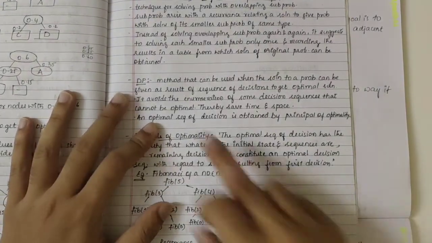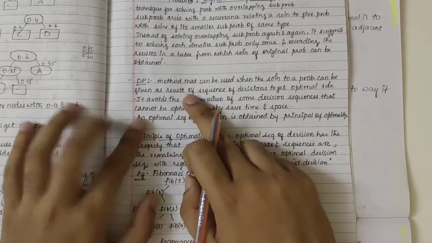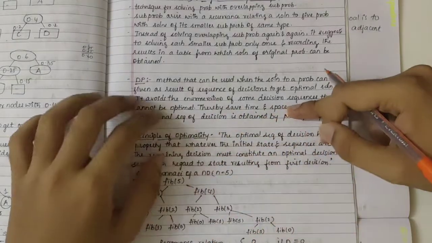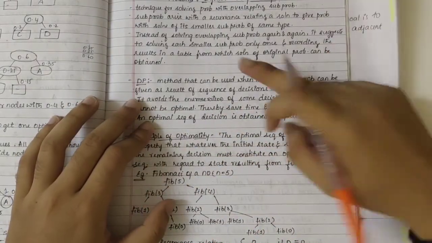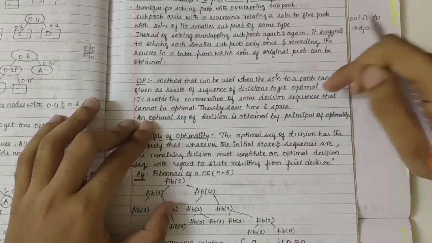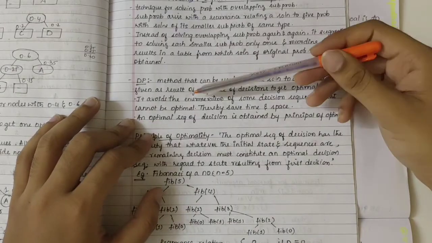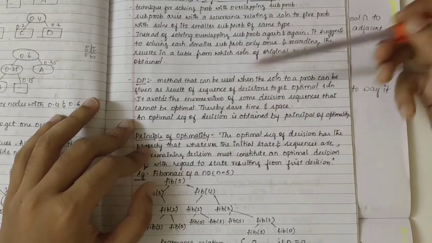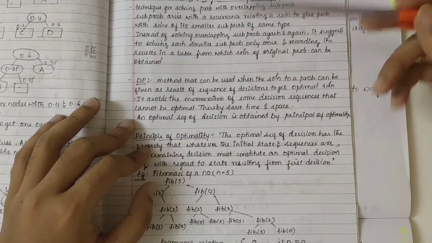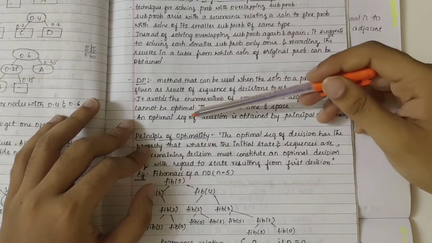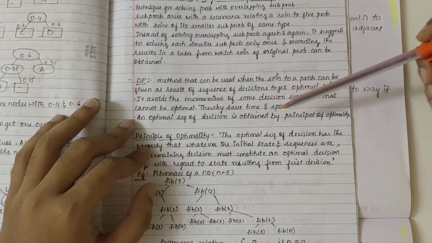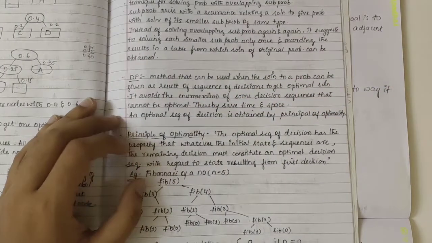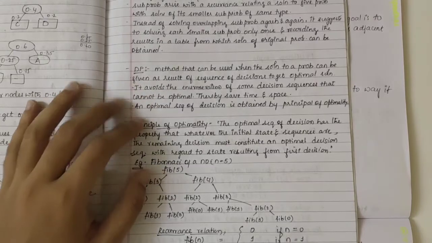So understanding the definition, dynamic programming is a method that can be used when the solution to a problem can be given as a result of a sequence of decisions to get an optimal solution. So it avoids the enumeration of some decision sequences that cannot be optimal, thereby saving time and space. That's what we have discussed. An optimal sequence of decisions is obtained by the principle of optimality. We'll look into what the principle of optimality is.